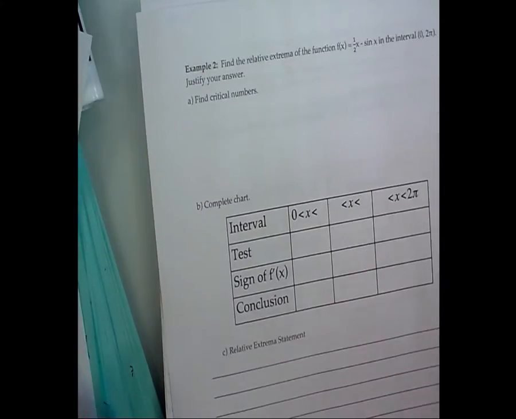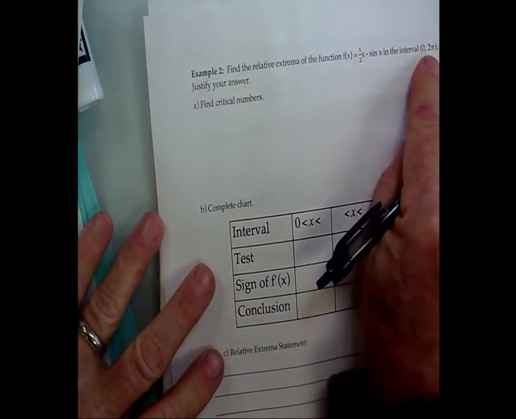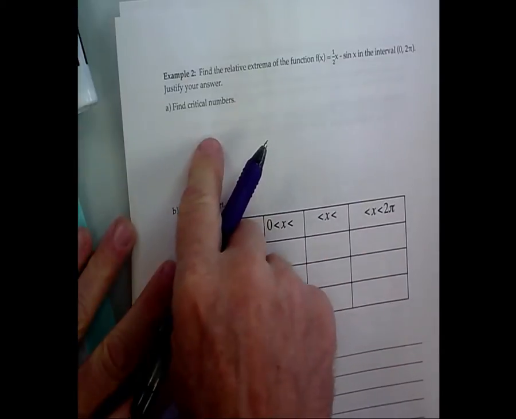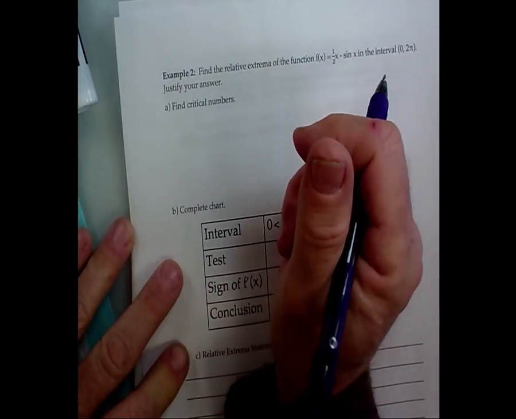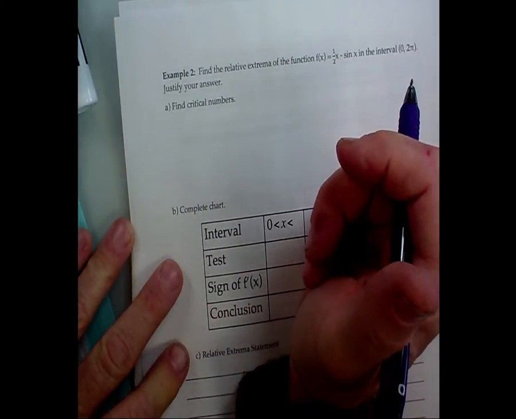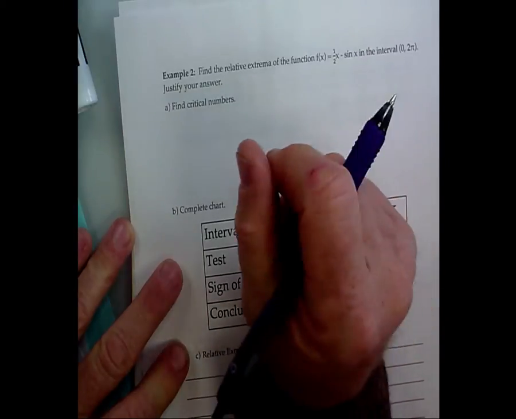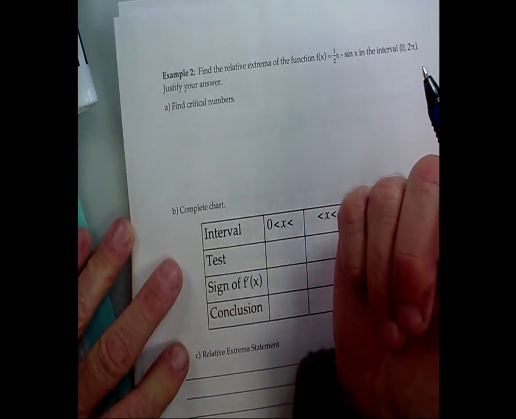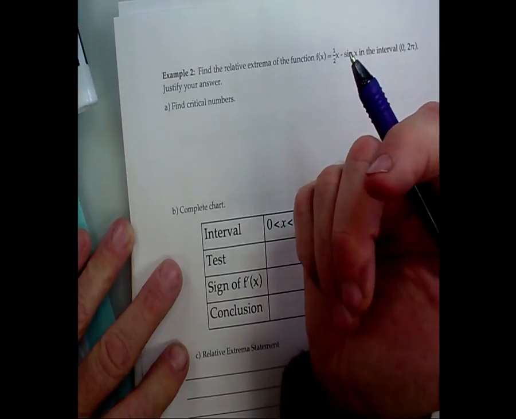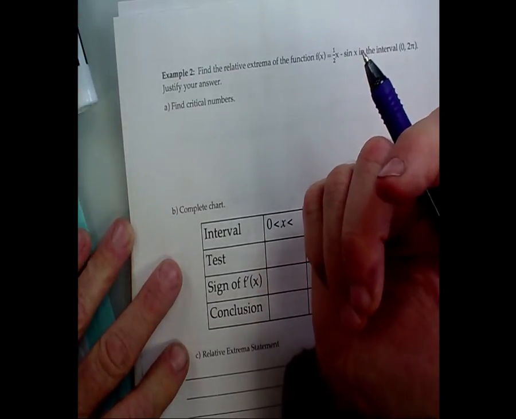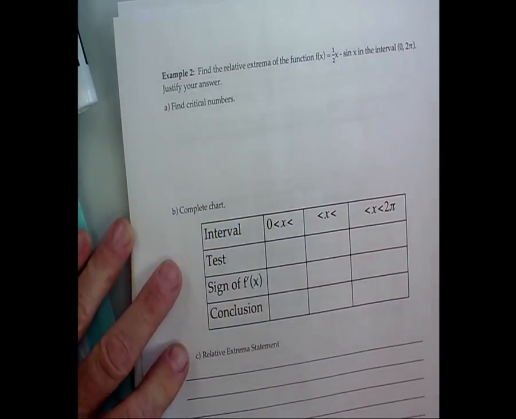It says all we have to do here is find the relative extrema of this function in this open interval. Justify your answer. Notice we're talking about open intervals and not closed intervals, correct? So we don't have to look at the endpoints. So, Caitlin, what's the first thing we're going to do to find the critical numbers?